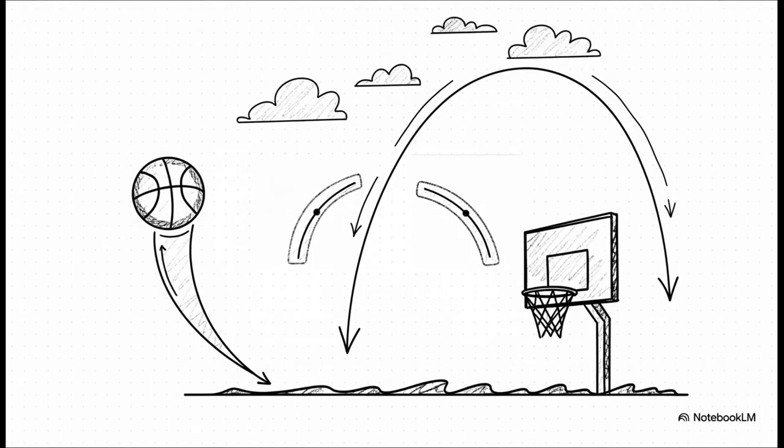And we can even go one step further. If you take the derivative of the derivative, which is called the second derivative, it tells you about the shape of the curve itself, its curvature. A jump shot always has this downward-facing bowl shape, which in calculus we call concave down. And that consistent curvature is what makes the arc so predictable.